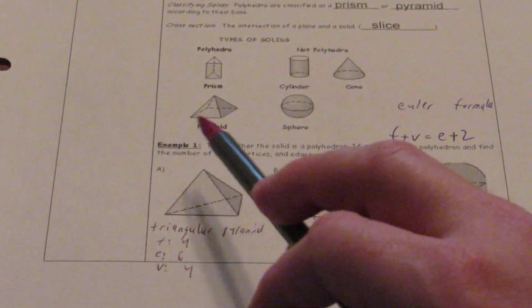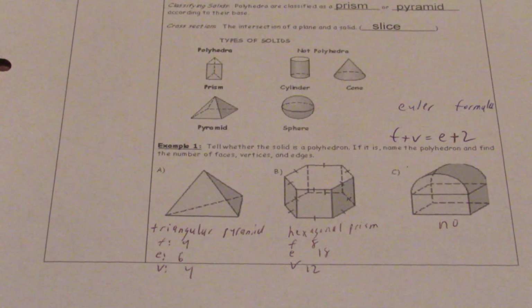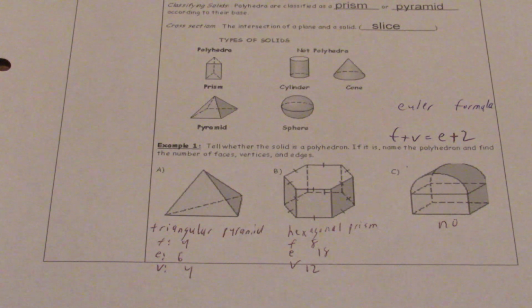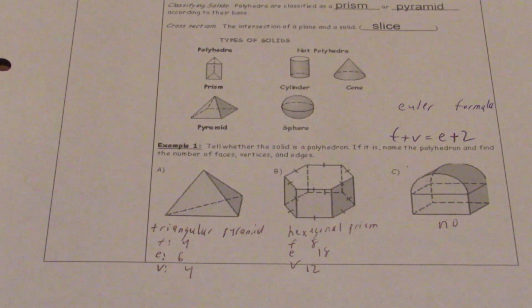I can count my vertices: 1, 2, 3, 4. Generally, I suggest having an order in which you count, because especially on bigger shapes, it becomes harder to remember where you are. So like a pyramid, I'm going to go around the base and then count to the top in both my edges and my vertices. In a prism, I go around one base, then I go around another base, and then if I have to, I connect them when I'm looking at the edges.